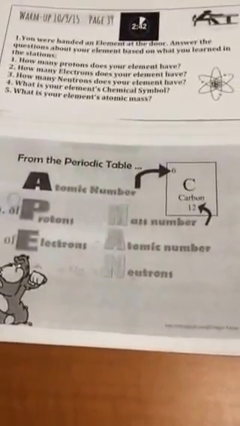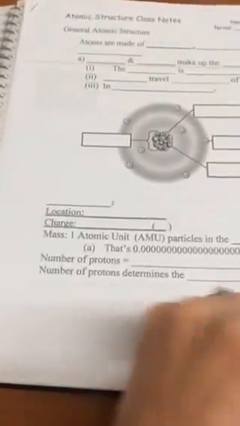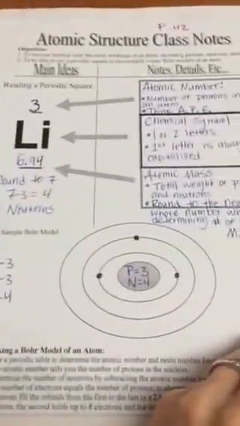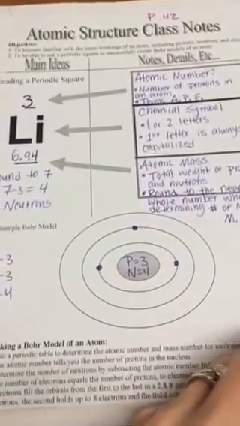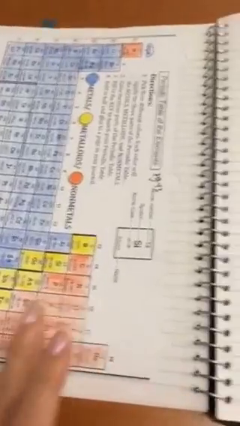On page 39 was a warm-up from October 9th, and also the 8-man acronym for remembering how to calculate protons, neutrons, and electrons. Page 40 was the atomic structure class notes, and 41 was practicing making atoms. Page 42 should be your atomic structure class notes, and on 43 was a warm-up from October 12th, and also our colored periodic table of elements.